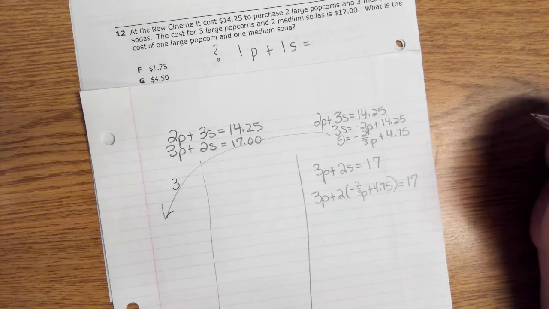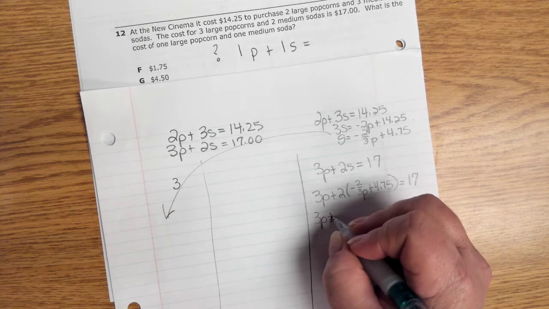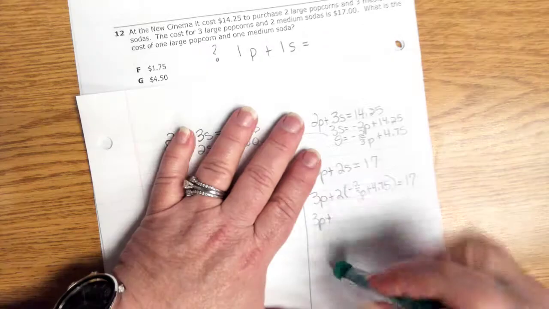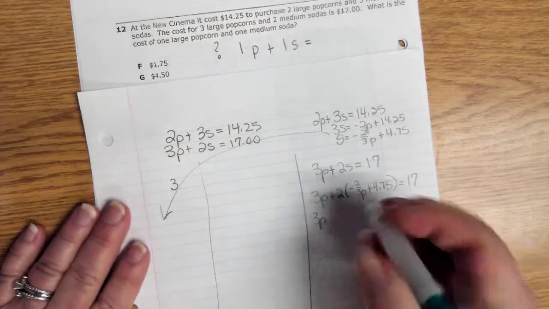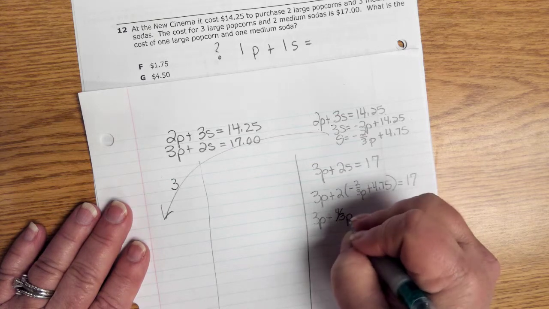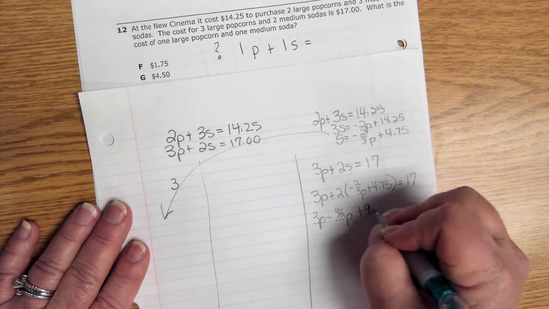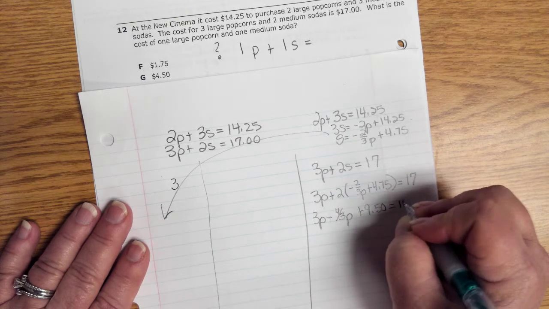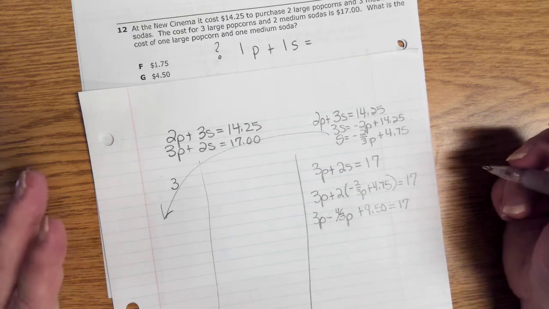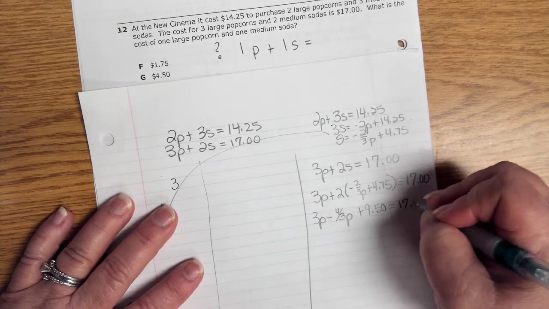Okay? All right, so now I have 3P plus 2 times negative 2/3 gives me, actually, I don't want a plus sign. It gives me a negative 4/3 P. And 2 times 4.75 gives me plus 9.50 equals 17. And I could carry the 0.00. I will in the end because it's money, so I might as well just put it on there now. Okay?